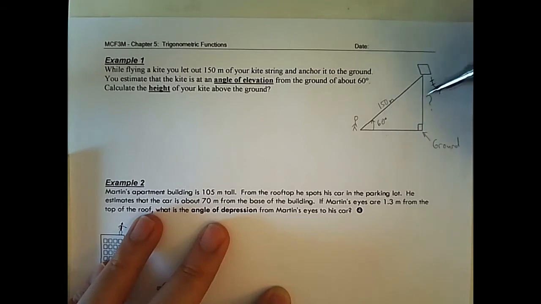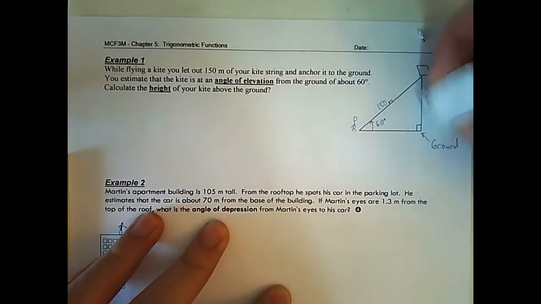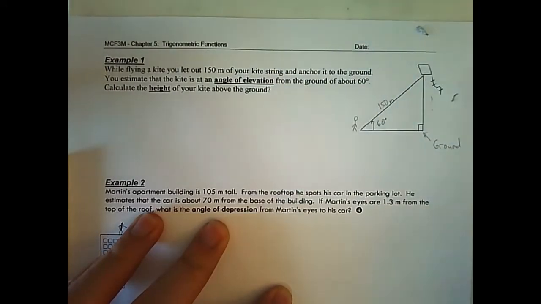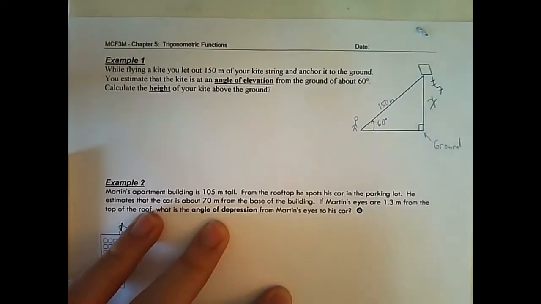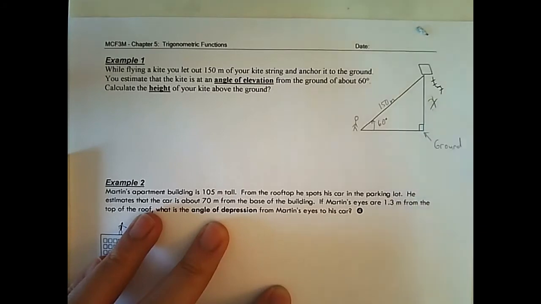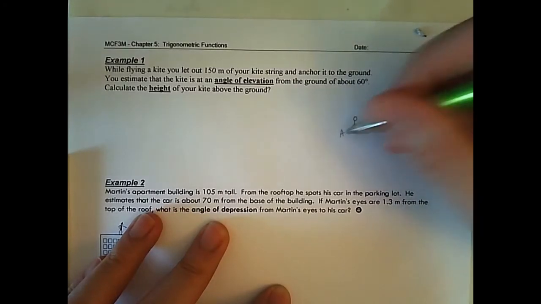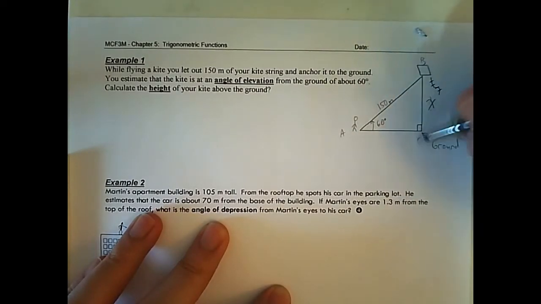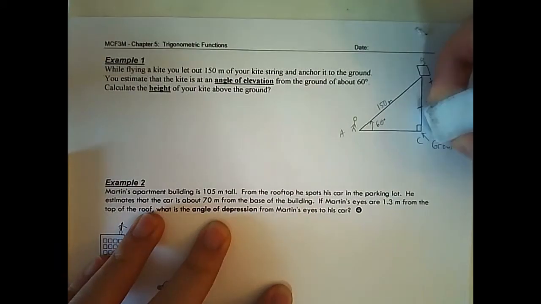We don't know what this is, so let's call that a variable, say x. How can we figure out what x is going to be? If we want, we can put our letters A, B, C. So I guess this is going to be actually little a.